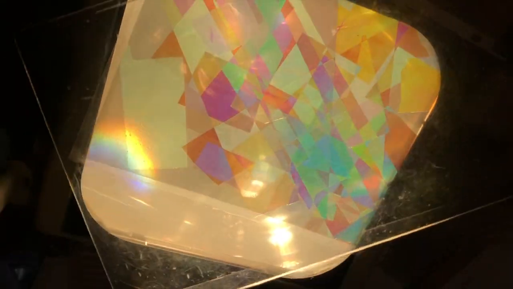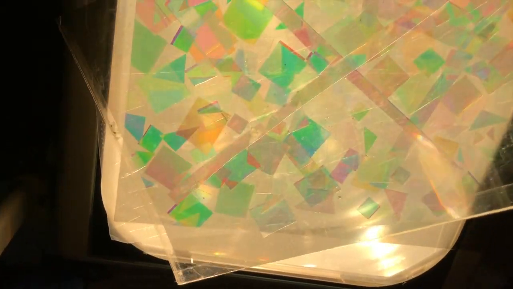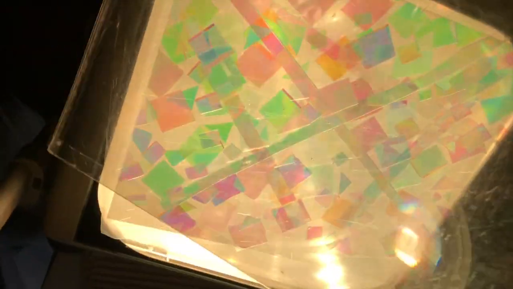For kids that don't have the patience or dexterity to make a specific picture, we let them cut random shapes and overlap them to create abstract art.